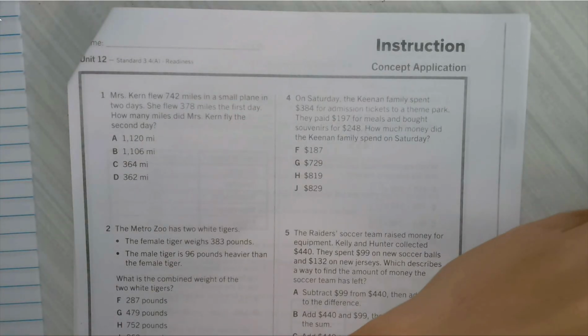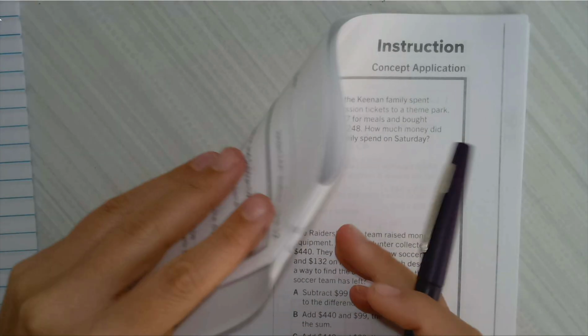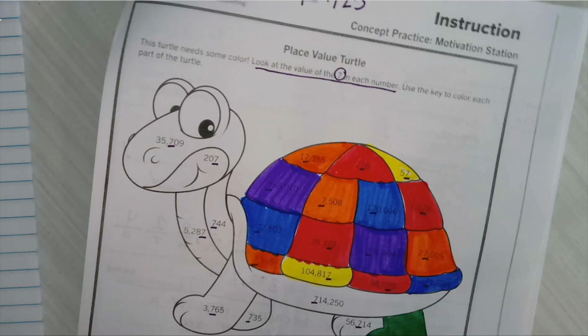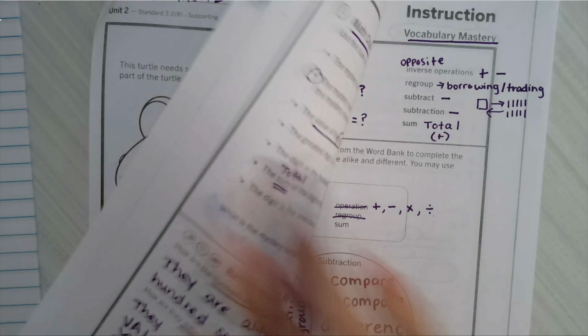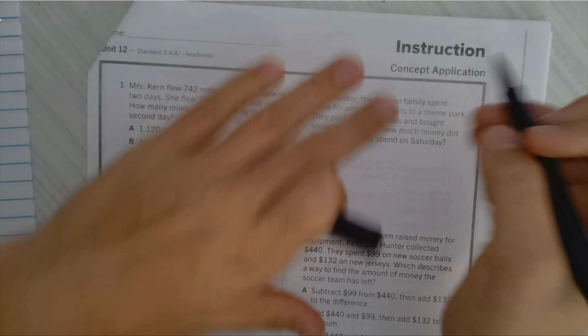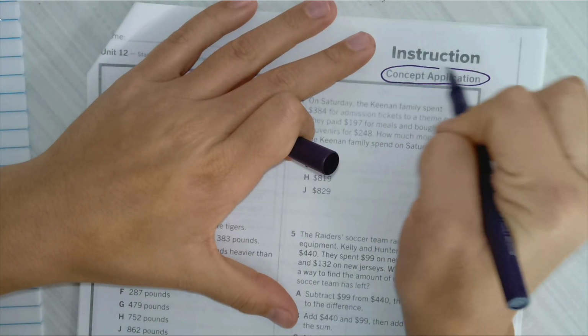My lovely third graders, we are going to go over the fifth page, I think, in your homework practice. Let's see. It starts here at turtle. That's 1, 2, 3, 4, and 5. Yes, it is the fifth page. And we are going to be doing the concept application.